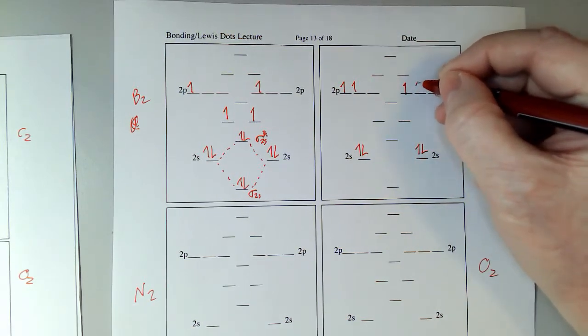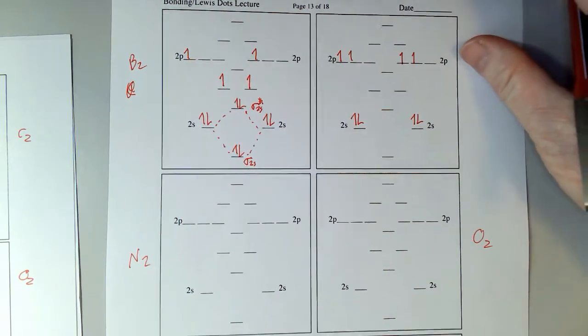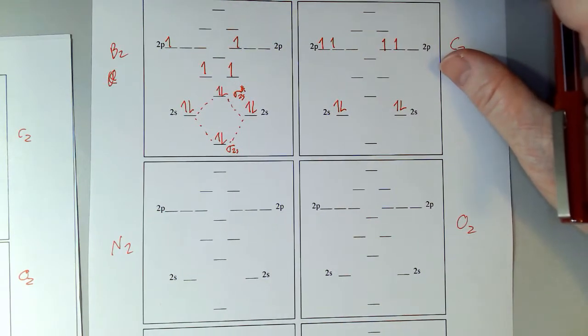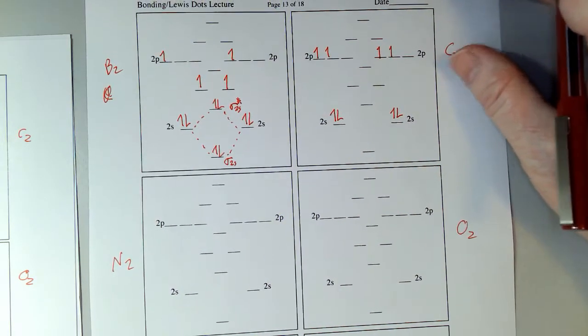Now in C2, diatomic carbon, which actually does exist in flames. I actually had a friend who did his master's thesis on that back in about 1965 at the University of Wisconsin.